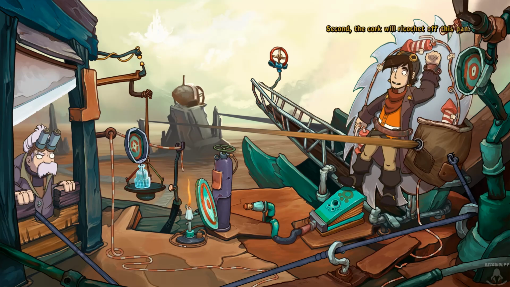Second, the cork will ricochet off this pan. I seriously doubt that. On what do you base this assumption? Well, I drew a target on it, didn't I? Oh, heavens. Take a good look. Rufus, no!